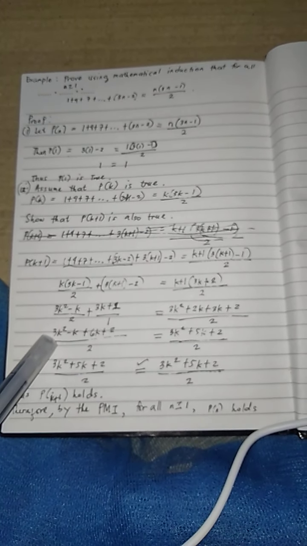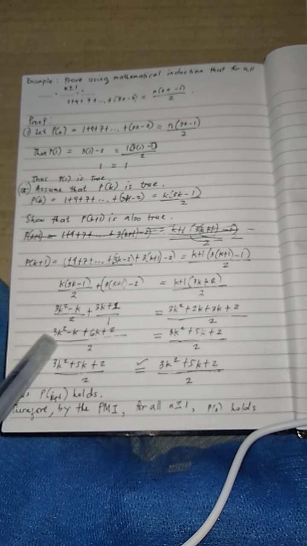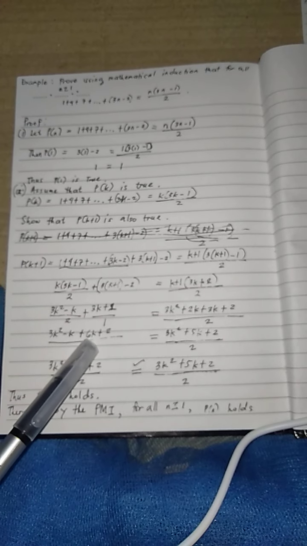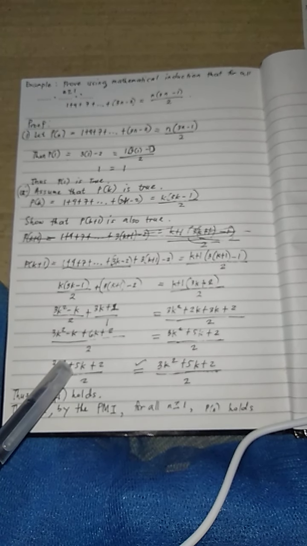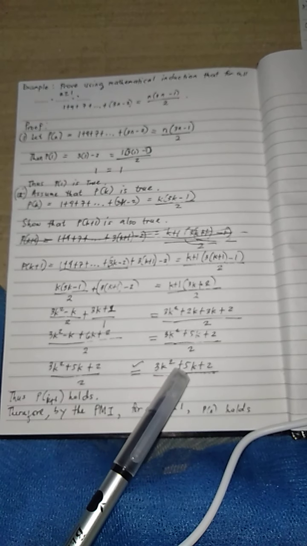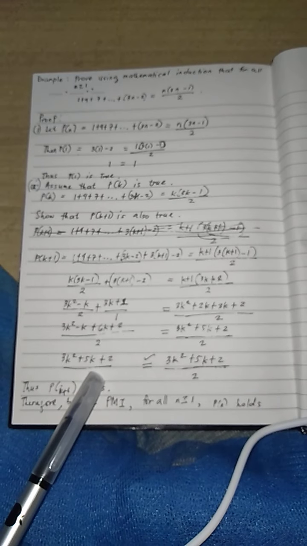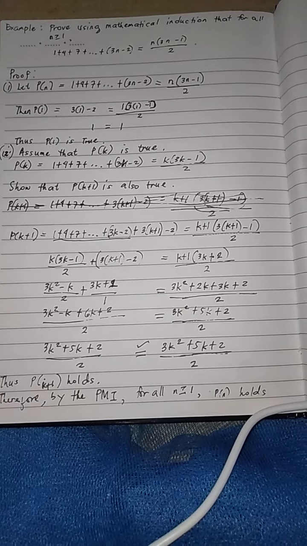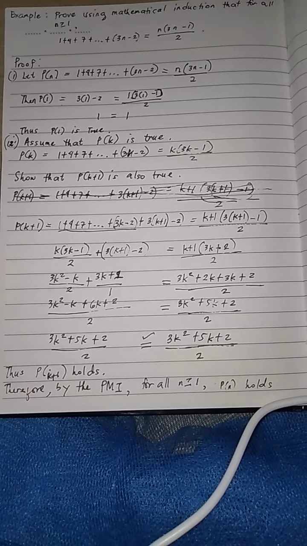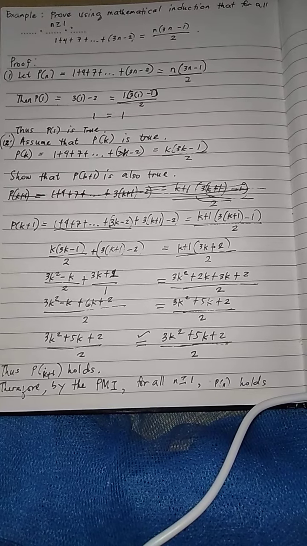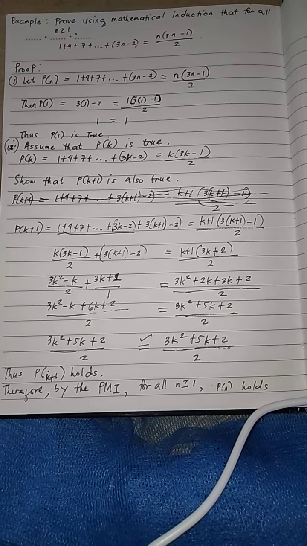On the left side, combining like terms also, copy 3k squared, negative k plus 6k, that's positive 5k, plus 2 over 2. On the right side, 3k squared plus 5k plus 2 over 2. Since they are actually equal, that means P of k plus 1 holds. Therefore, by the PMI, for all n greater than 1, P of n holds.